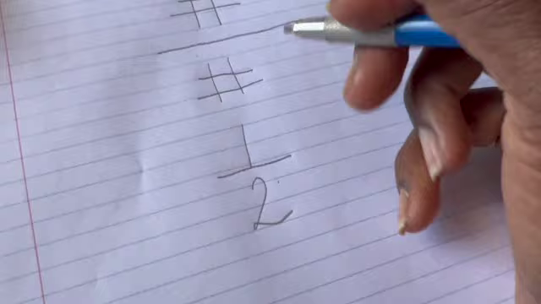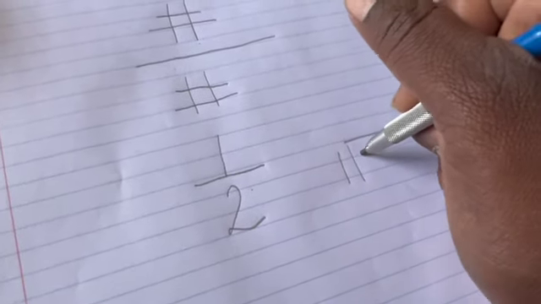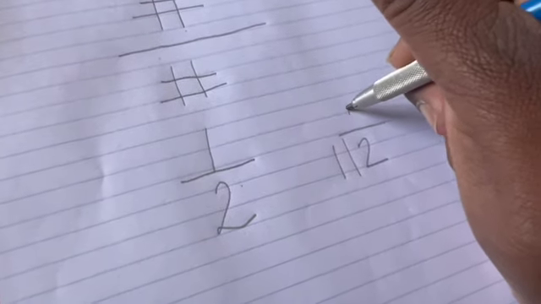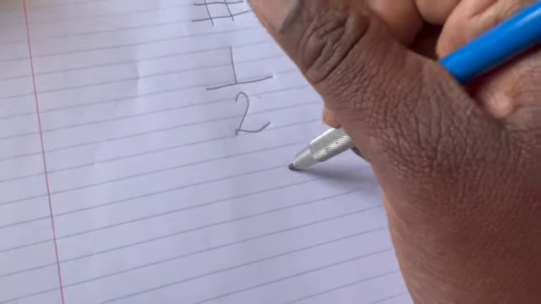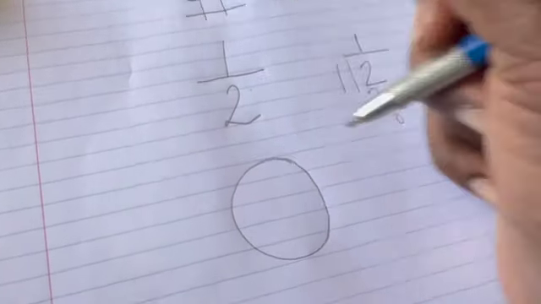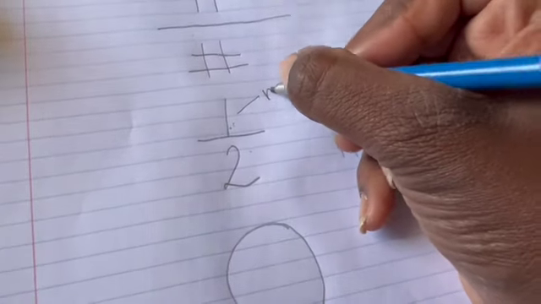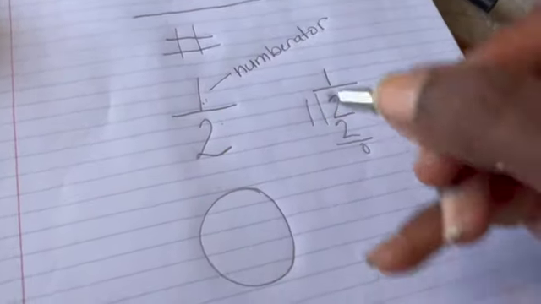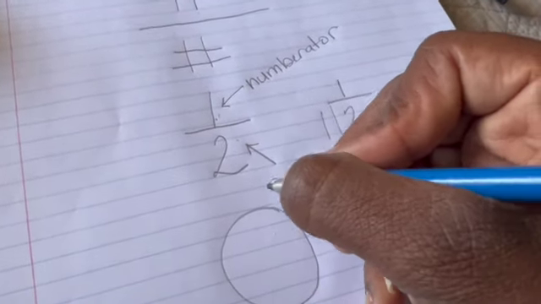When we consider division, if we were to say 1 divided by 2, we know that 1 goes into 2 times. So 1 and then 2. Or if we make a picture, here's a circle. This is the whole. This 1 is the numerator. The top number is the numerator, and the bottom number is called the denominator.